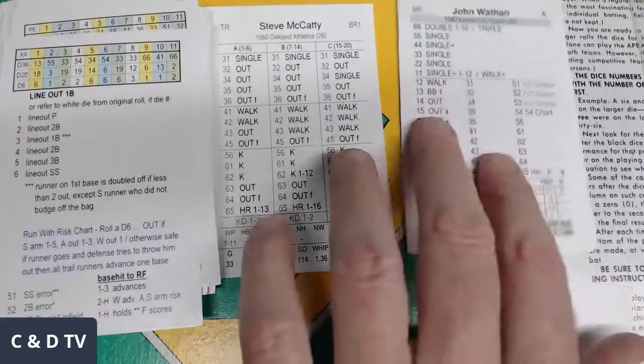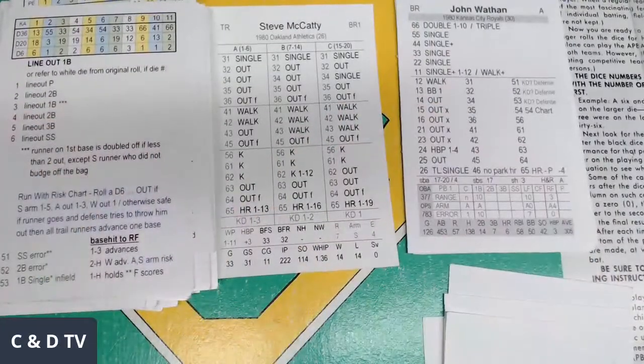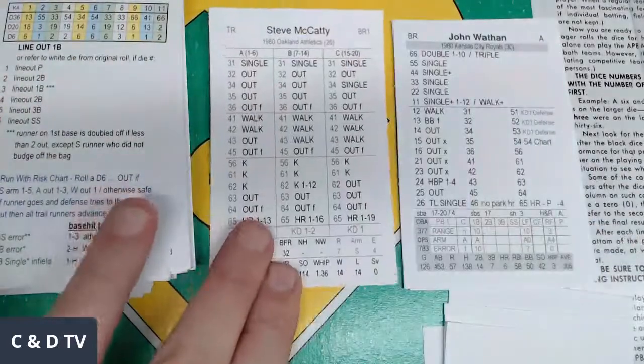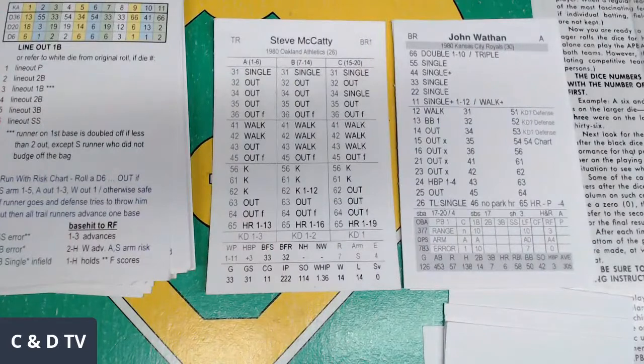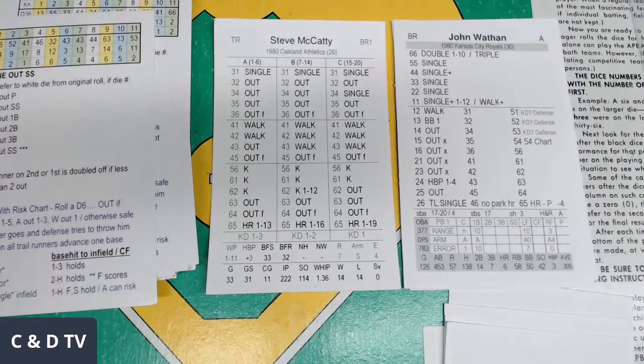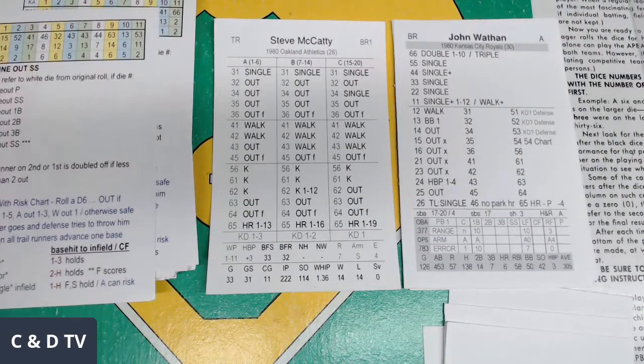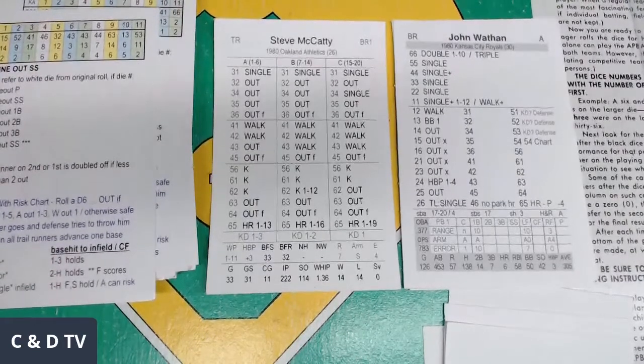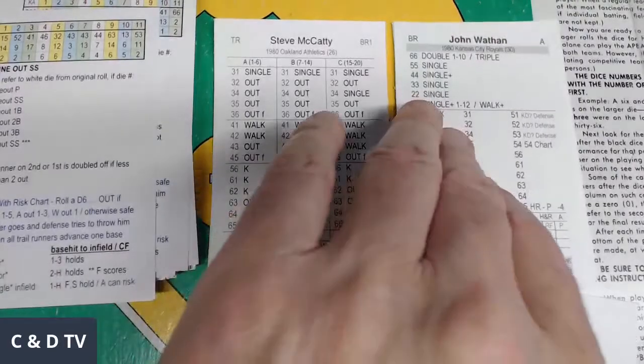And here's Wathan. That's where I got confused. All right, it'd be easier if I was rolling dice, but I had to think a little bit since I'm pulling fast action cards. Here's Wathan. He's a batsman on the right side. It's a 41. Never like to see that 41. That's an automatic walk. That's the second walk given up by McCaddy here in this inning, and that's going to load the bases with 2 outs.